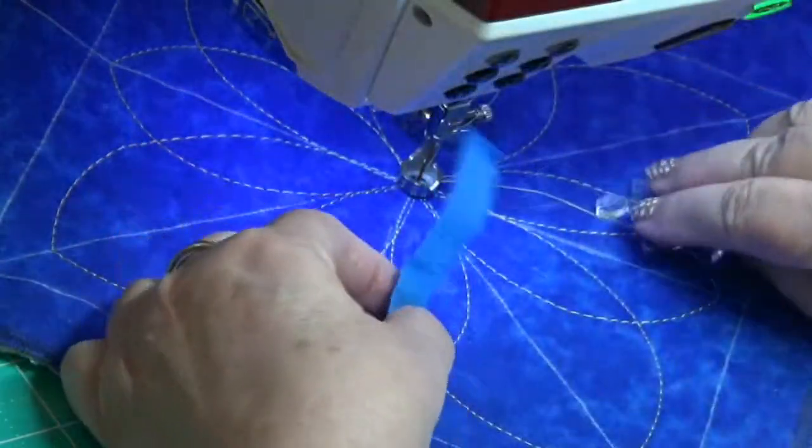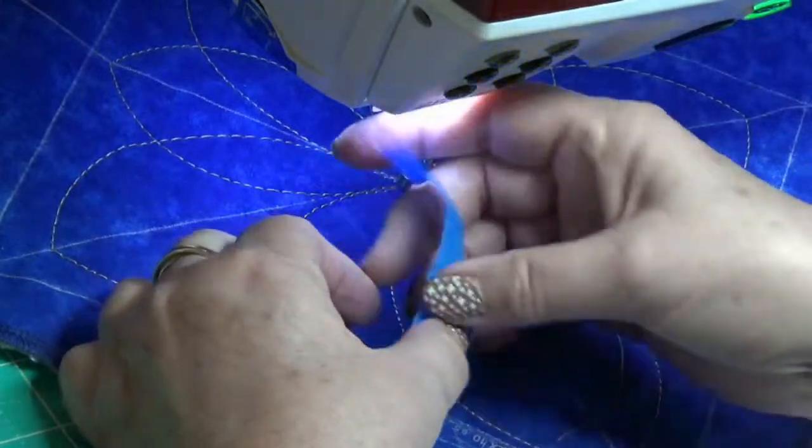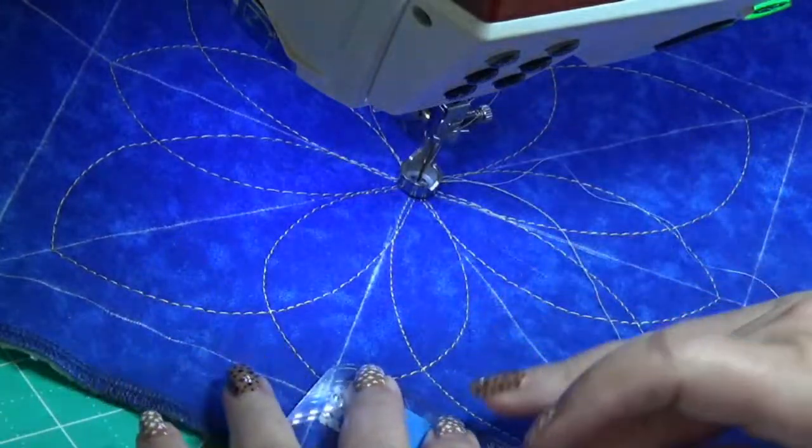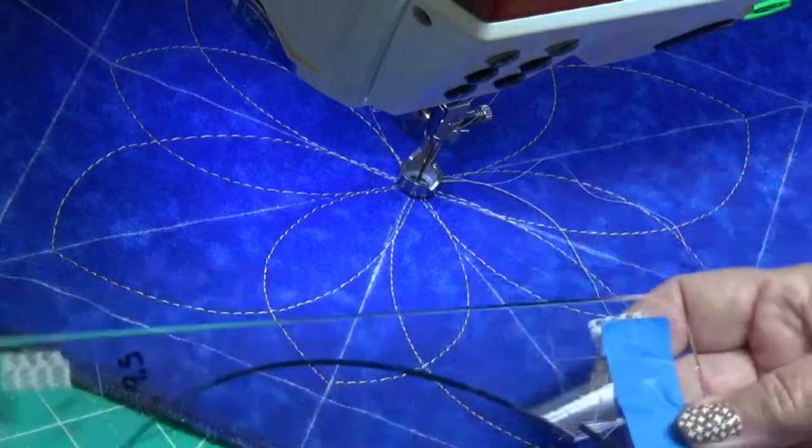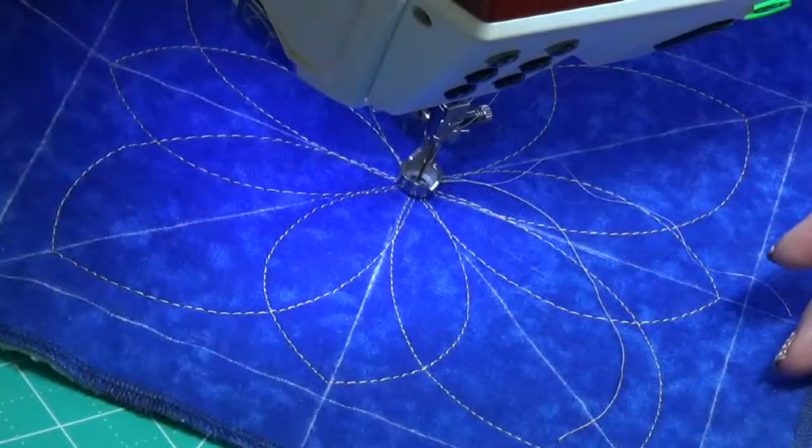Oops, my tape got stuck on my foot. I like blue tape. I've been using blue tape since the beginning, and I just like blue tape. So that's why I have blue tape.